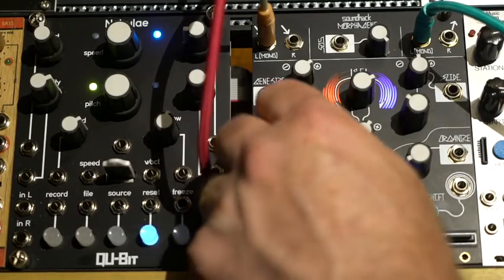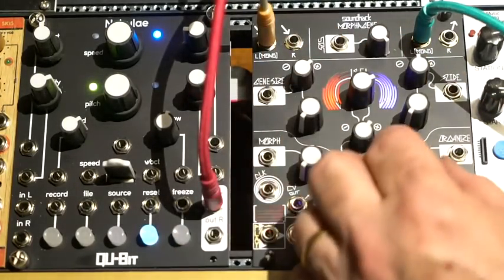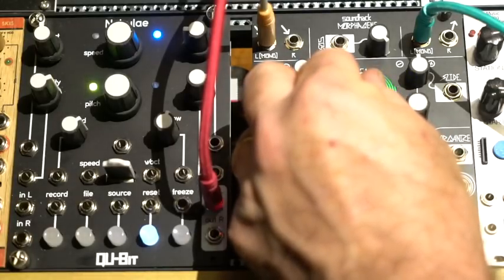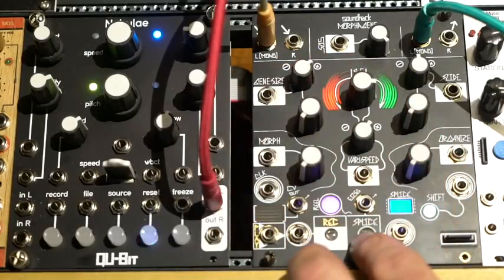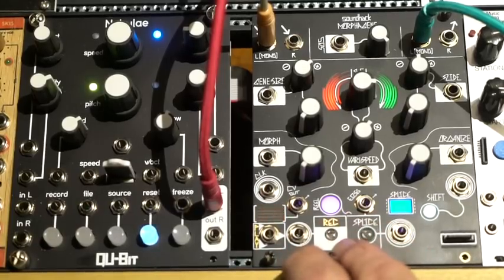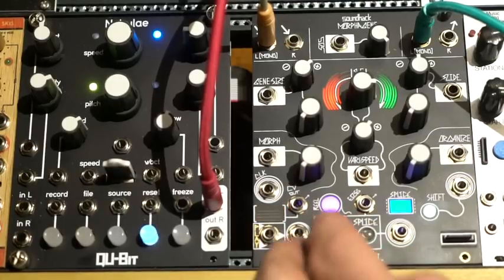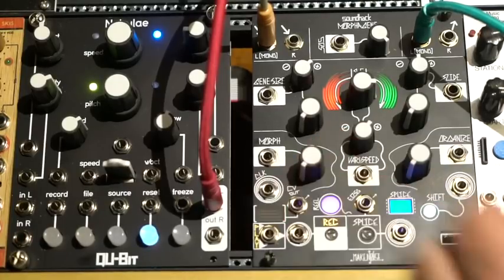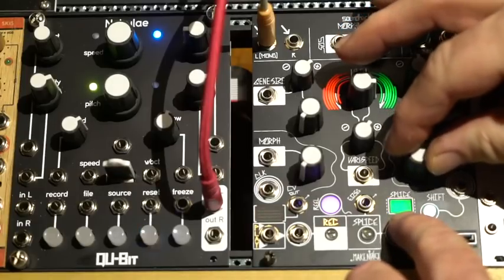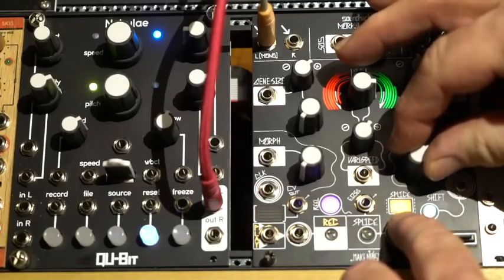I'll demonstrate very quickly what the Morphagene can do in terms of the slices. So we'll take it back up to its normal speed. Now it slices. So now I have 1, 2, 3, 4, 5 slices.